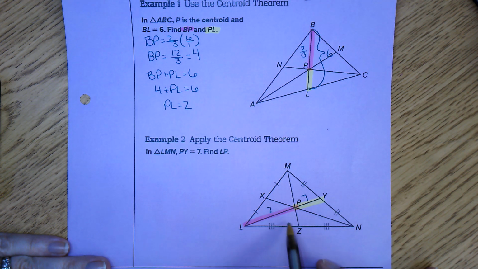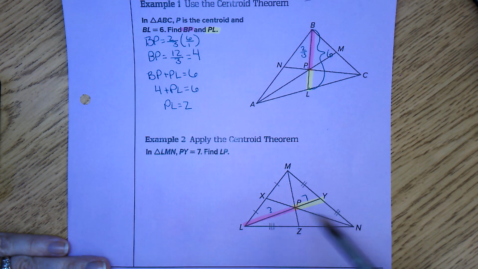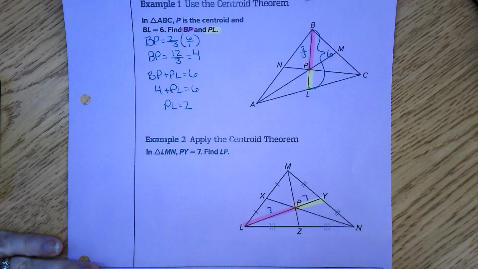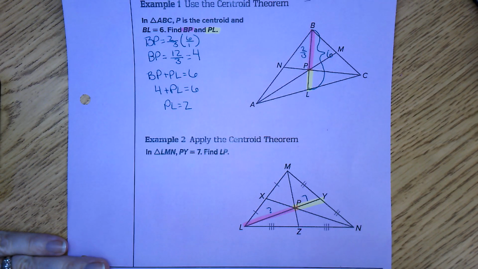These just aren't 90-degree angles, so that is why we are calling it the centroid. From L to Y, no 90-degree angles, but these two are congruent on this side, centroid. Again, vertex to median, these two are congruent, no 90-degree angles though. Centroid.